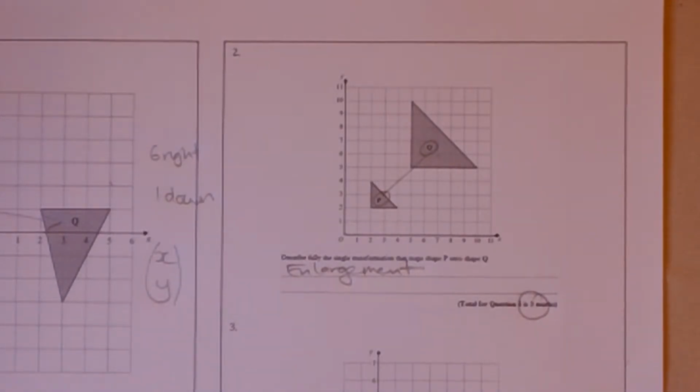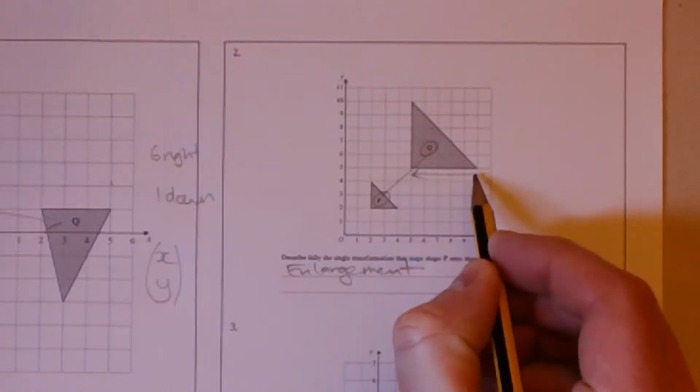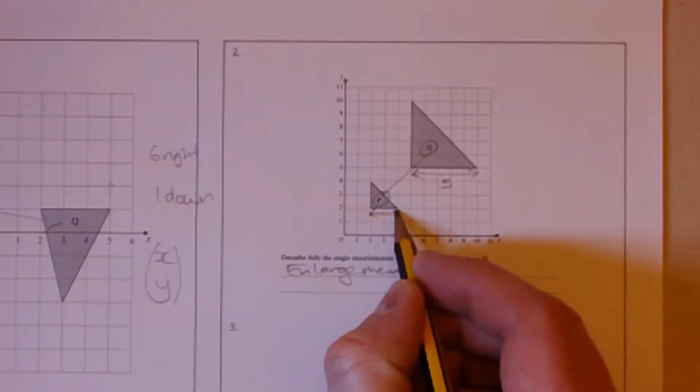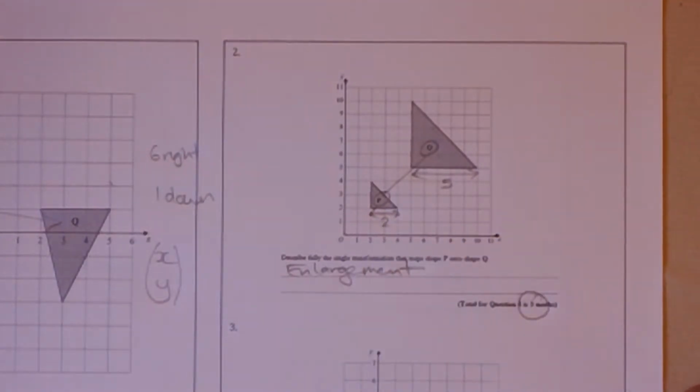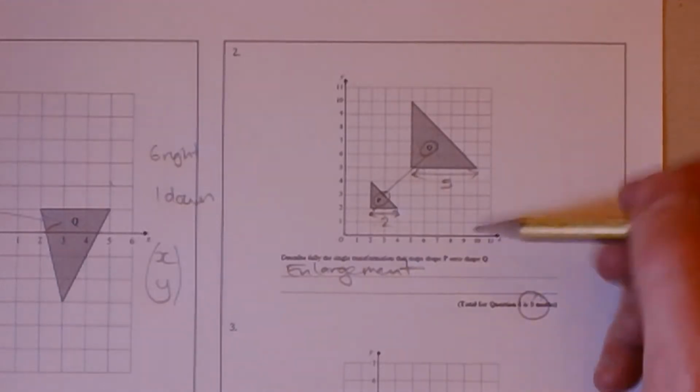One is the scale factor, how many times bigger the shape has become, and the other is the centre of enlargement. If you have a look at triangle Q, the base is 5 squares long, the original shape P is 2 squares long. So we need to work out what we multiply 2 by to turn it into 5, because that's how many times bigger this shape has become.